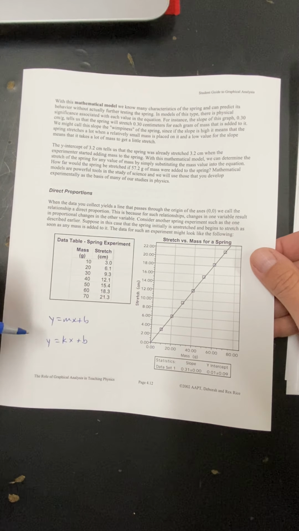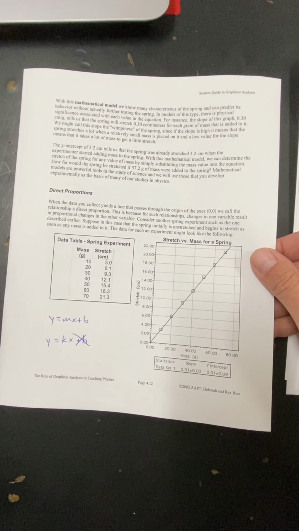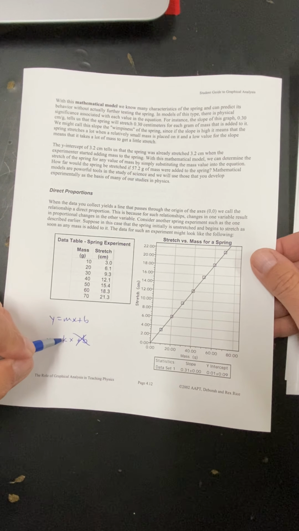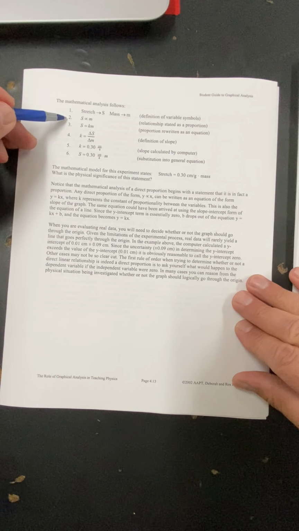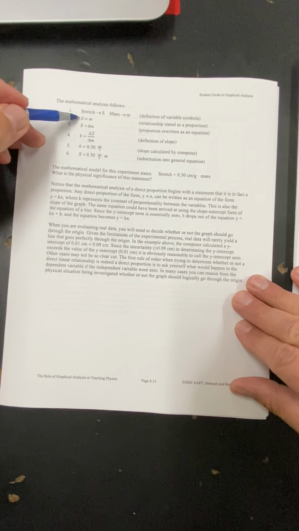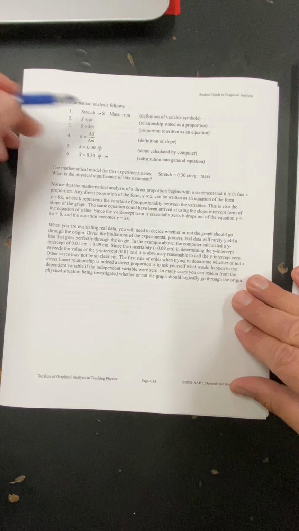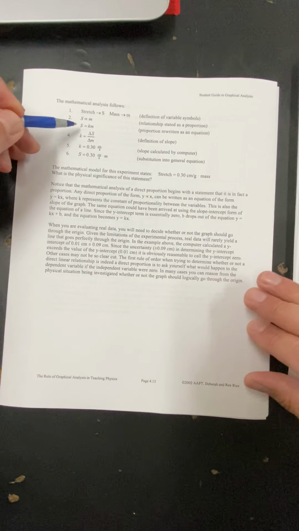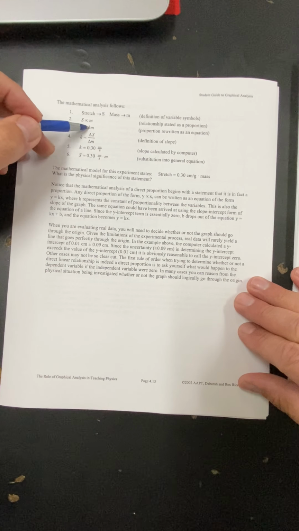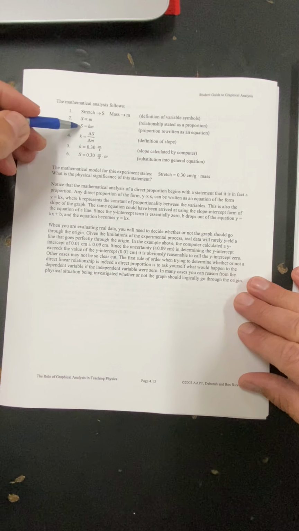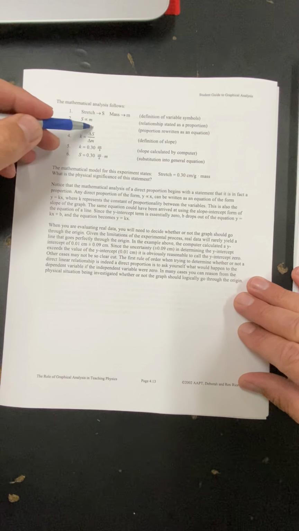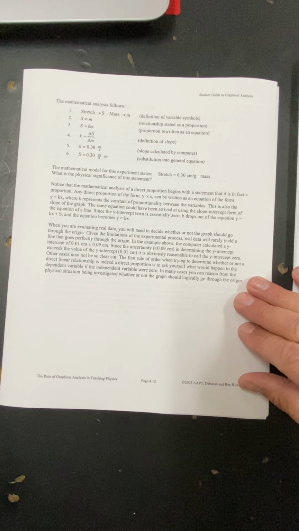Since the intercept is 0, this turns into y equals some constant, the slope, times x. So you're going to see in the analysis here, they just skip over the whole y equals mx plus b part and say stretch is proportional to mass. So stretch must equal k times the mass. K is the slope. So here's y equals the slope times x, plus b has been omitted.